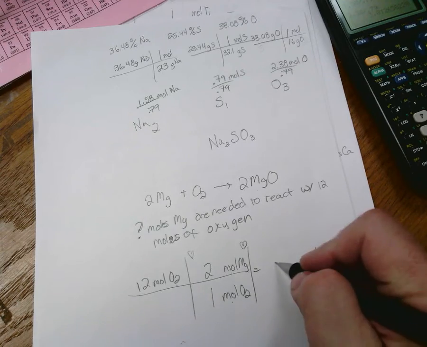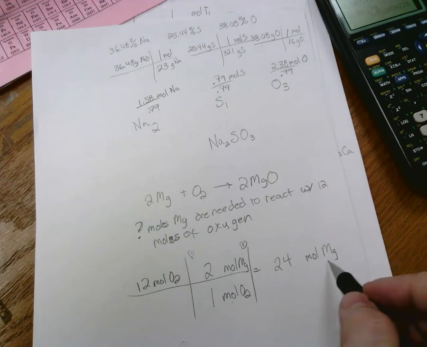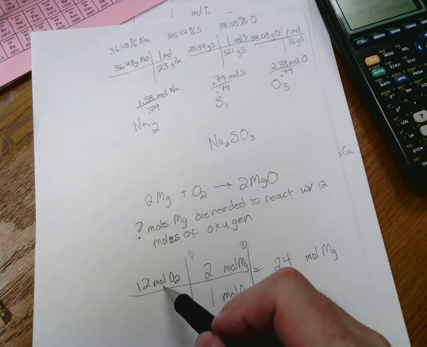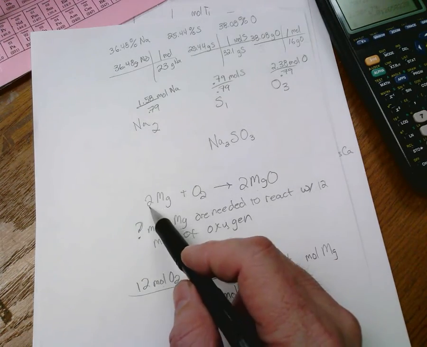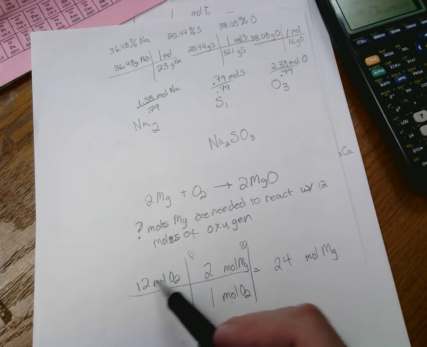12 times 2 is 24 moles of magnesium. It takes 24 moles of magnesium to react with 12 moles of oxygen. And that makes sense because there are 2 moles of magnesium for every 1 mole of oxygen.